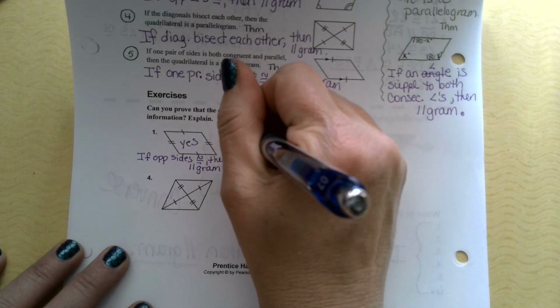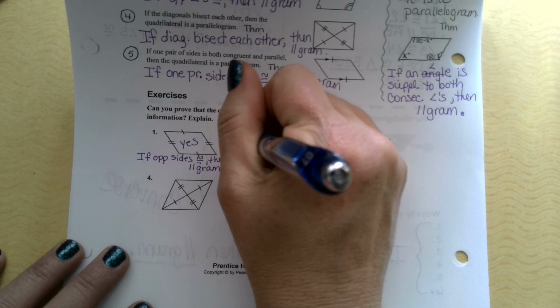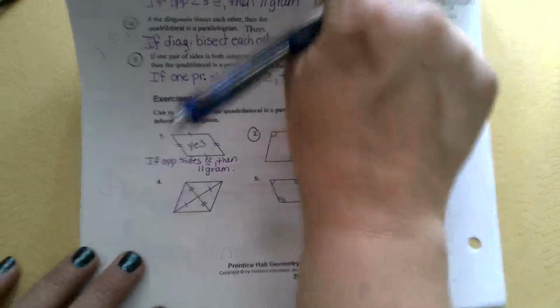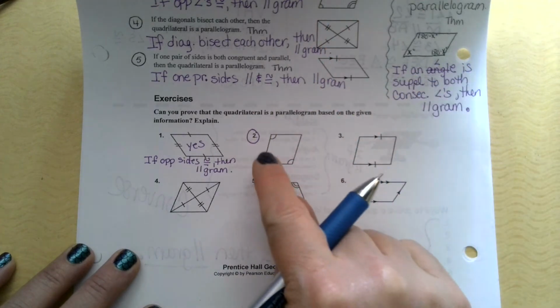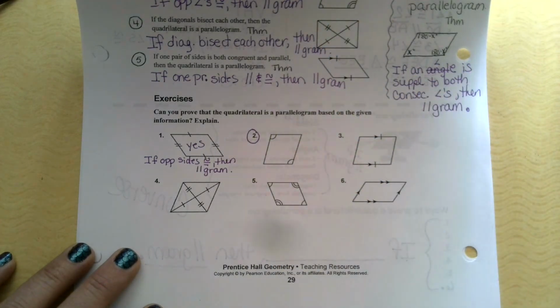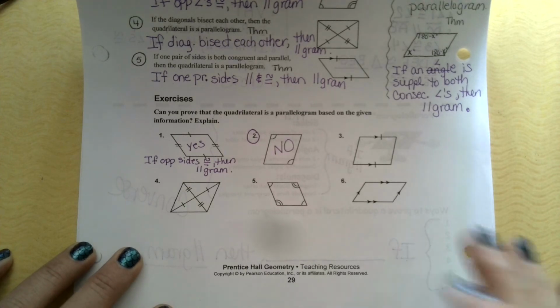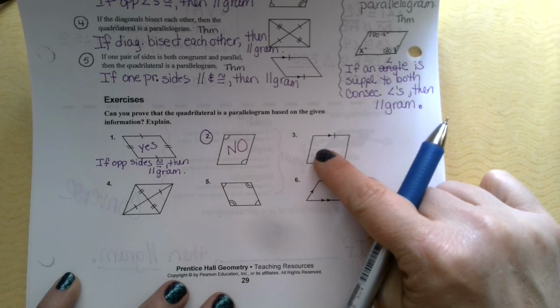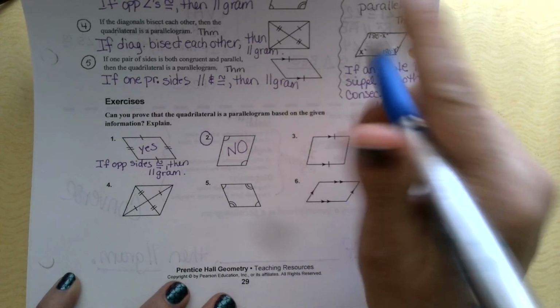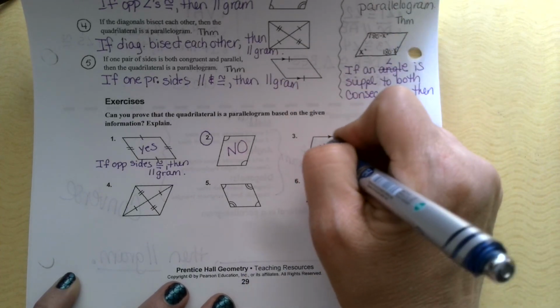All right, number 2. Do you have enough information? Look up here. Do you see this picture anywhere up here? So can you prove that this is a parallelogram? And as you just found out, the answer is no. All right, number 3. Can you prove this is a parallelogram? This one right here. So this is yes.